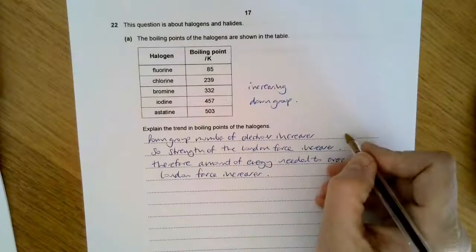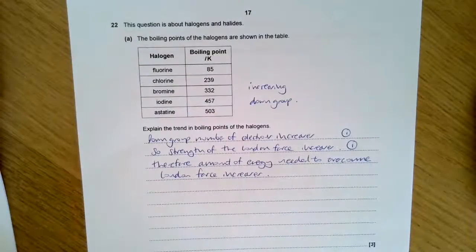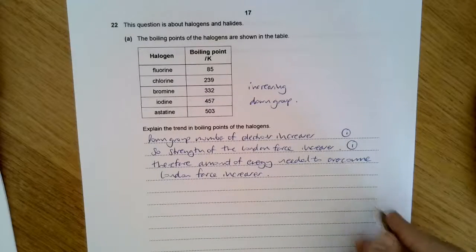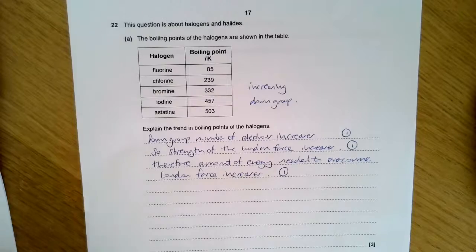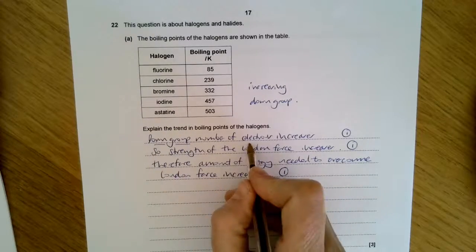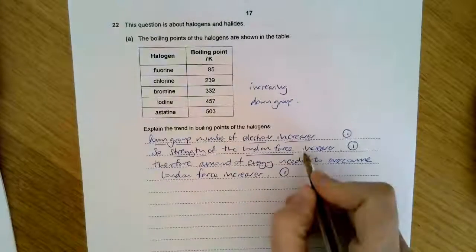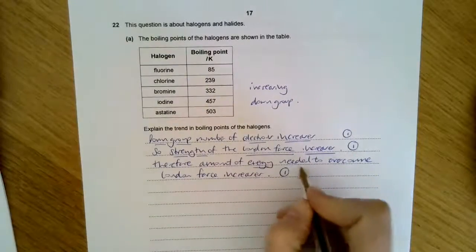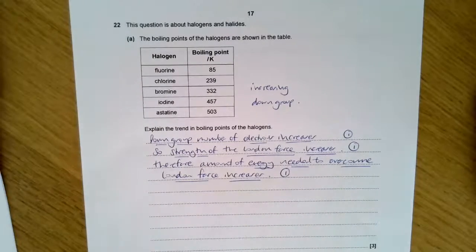So the number of electrons is increasing. That increases the strength of the London force, which in turn increases the amount of energy needed to overcome it. So we must link it back to energy. So I've got down the group, electrons increase, strength of the London force increases, energy needed to overcome the force increases. So because I've written quite a short answer there, pretty much everything's a keyword.